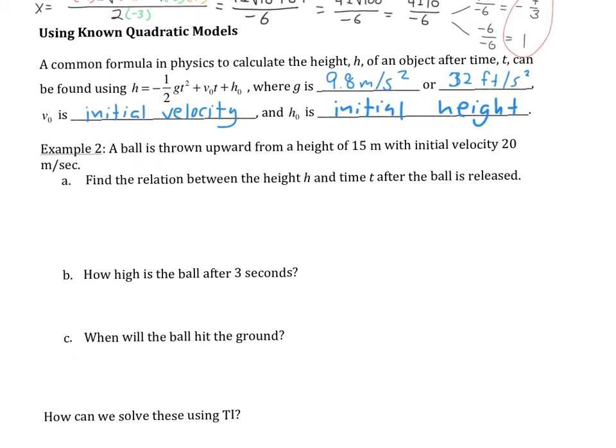About how high is your hand when being tossed? All right, so a ball is thrown upward, so we know that we have a positive initial velocity, from a height of 15 meters with an initial velocity of 20 meters per second. Notice it has meters here, so I'm going to be consistent and use the 9.8. So my function looks like this. My height is, I'm going to put in the negative 1/2 to begin with. Now I'm going to substitute in the 9.8 for g, the acceleration of gravity. And t is unknown, so I put my t squared there.